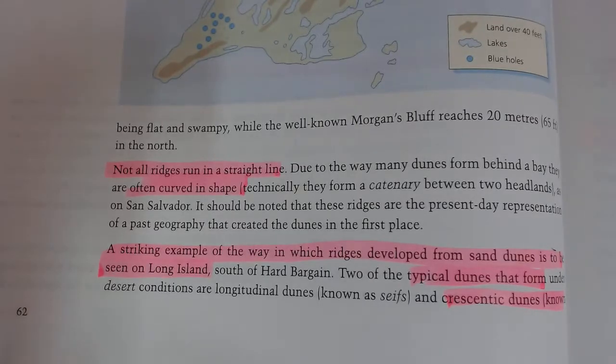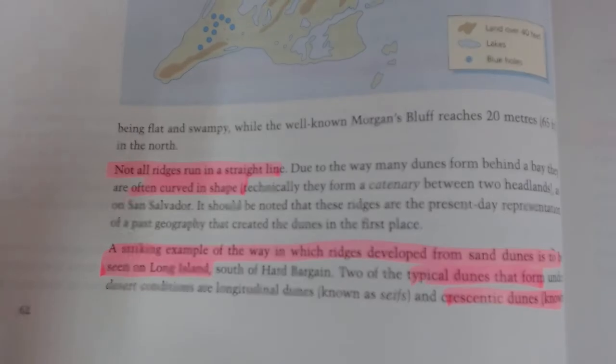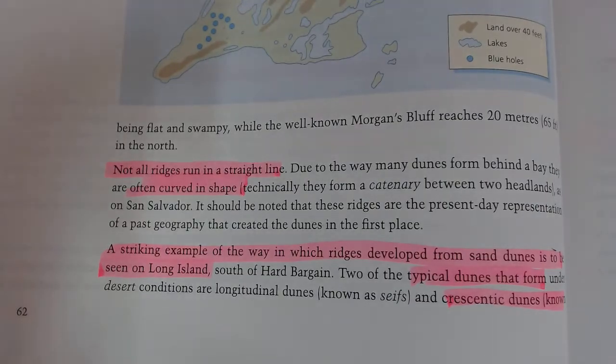On 62 you've got San Salvador. The dark areas on the map, if you look at the key, are the ridgelands and the blue areas are all lakes and creeks. Same again on page 63. There's a map of, I believe, Long Island, I apologize. And again, the dark areas are the ridges. So I won't look at those here. I've got them in the PowerPoint, but just be aware of those both.